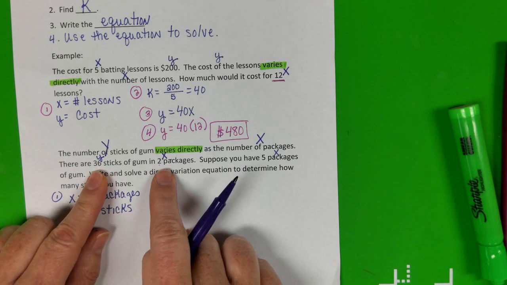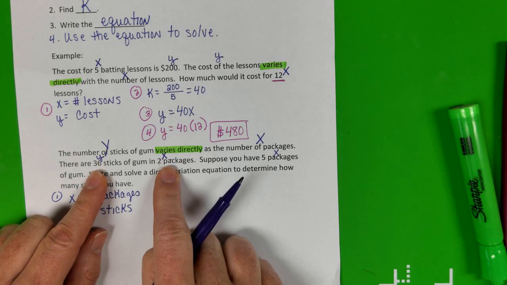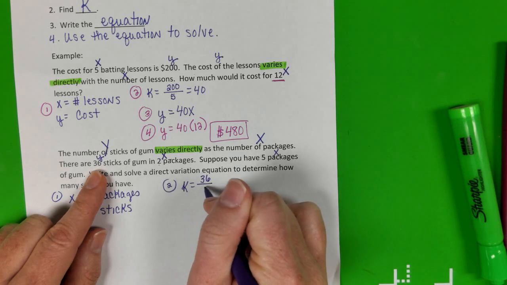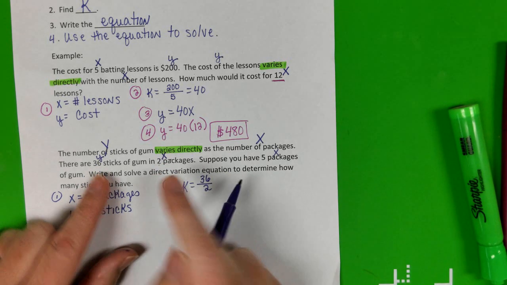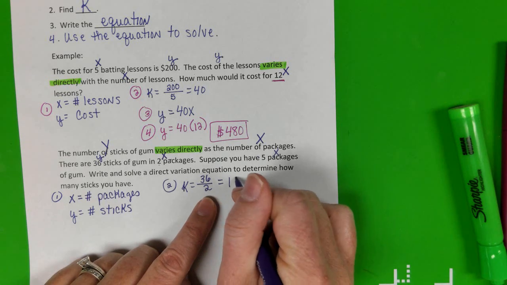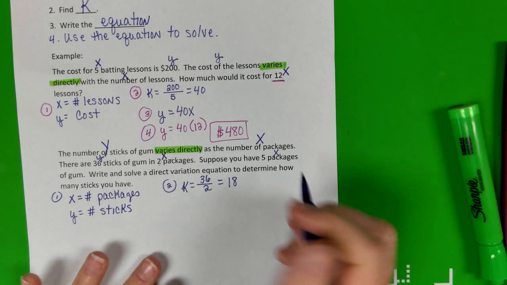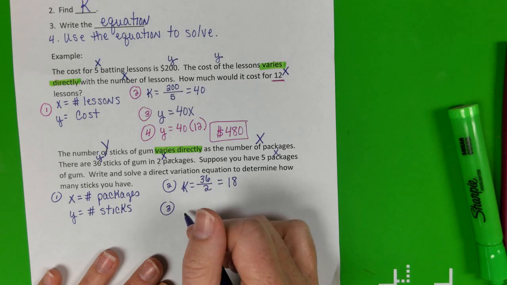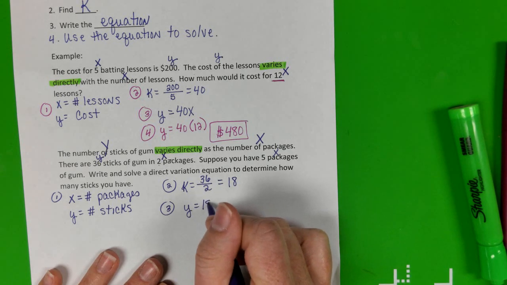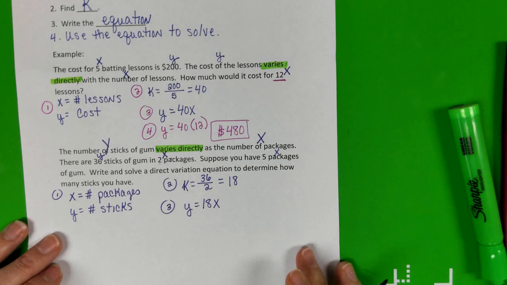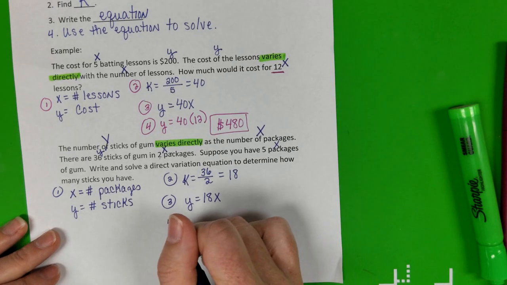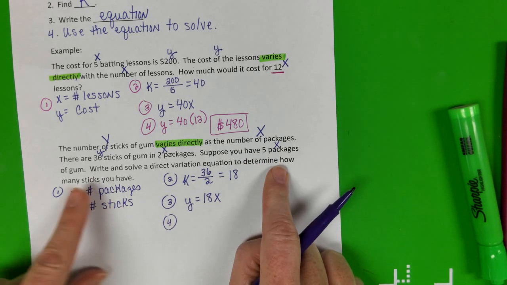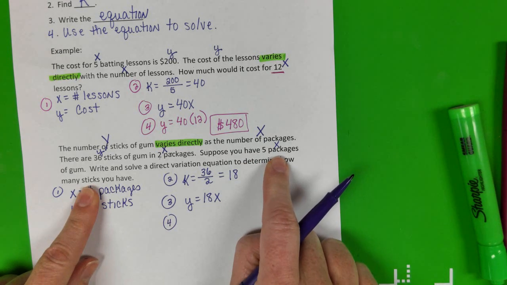Okay, so now step 2, we're ready to find our k. So with 36 sticks for 2 packages, that's what we can use to find k. So 36 divided by 2, y divided by x, is 18. Step 3, let's get an equation here. So if k is 18, it's y equals 18x. And now step 4, we're going to use it to determine how many sticks with 5 packages.